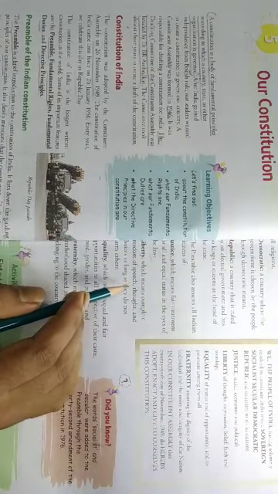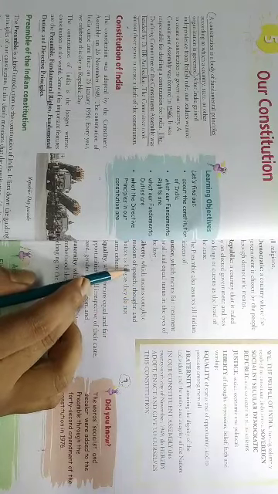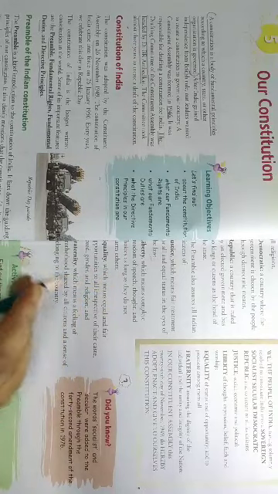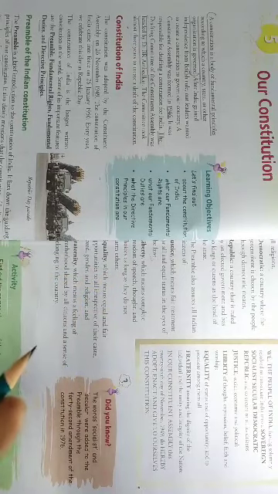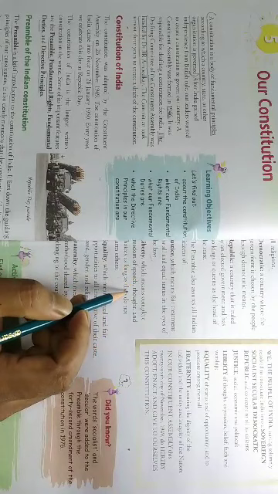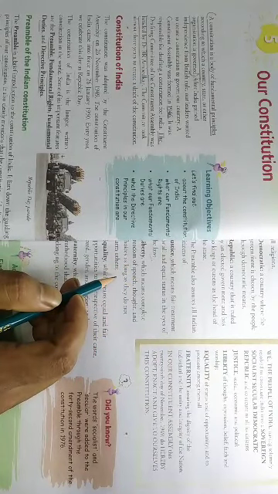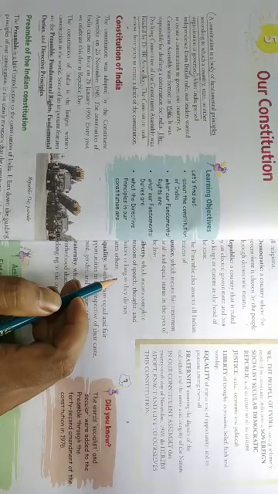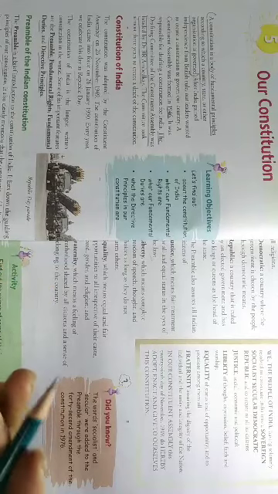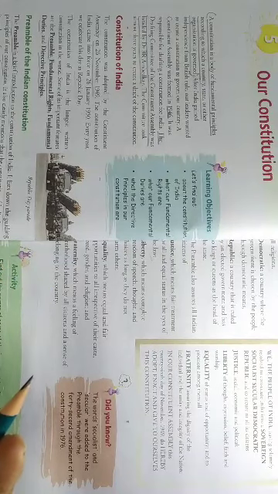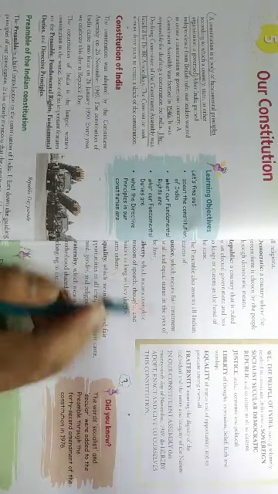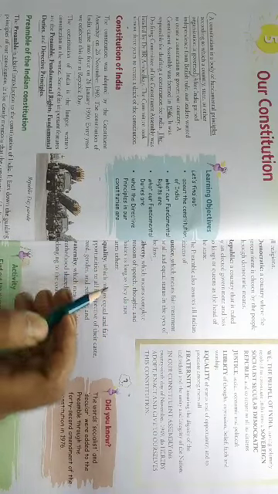Then what is liberty? Liberty means complete freedom of speech, thought and choices as long as they do not harm others. So we have the freedom of speech, thought and choices. That is why protests or demonstrations are allowed, but they must not be violent. Okay? So you can express your thought in front of the government. That is not wrong. So this is the freedom that has been given to you by our constitution only.